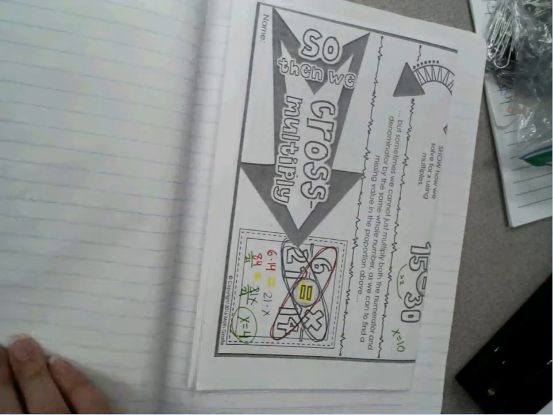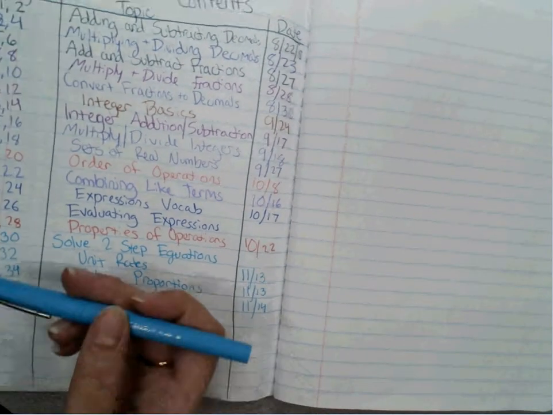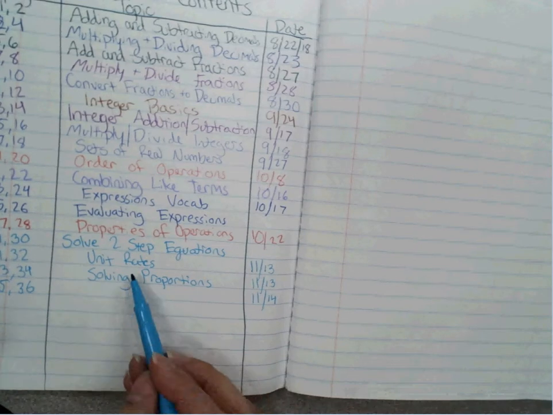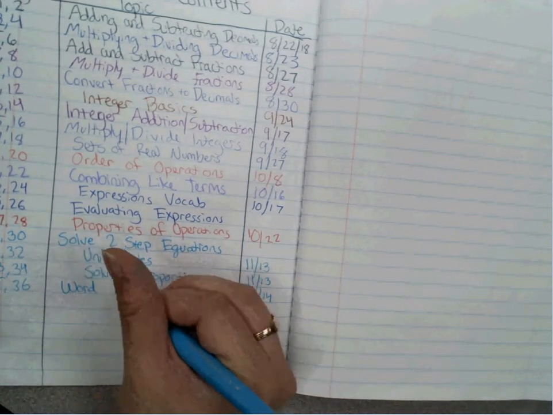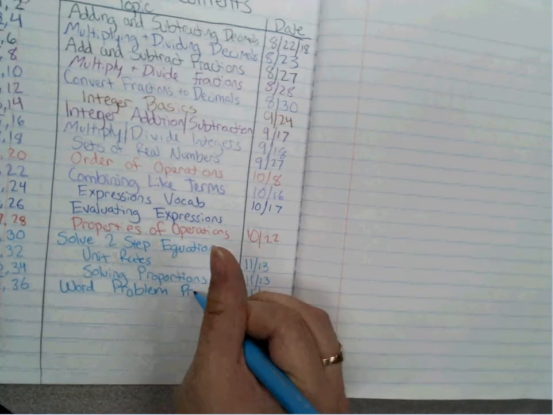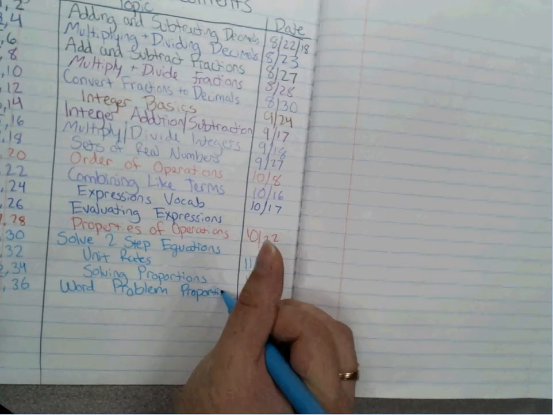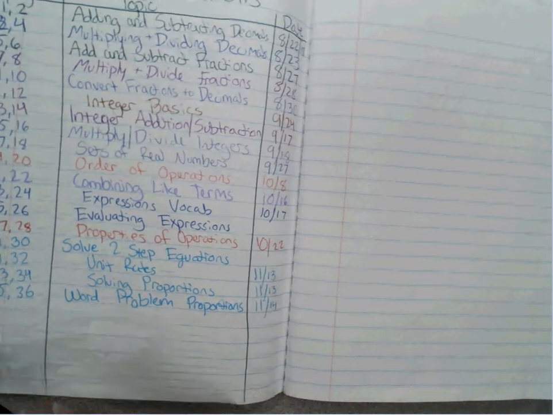And then I went through and I did the same thing for last night. My notes are there. I did it backwards, but and then the night before, my notes are there. And then just make sure your table of contents is up to date. So unit rates and solving proportions from last night, and then word problem proportions. So your table of contents should look like this as well. All right, awesome. Thank you.